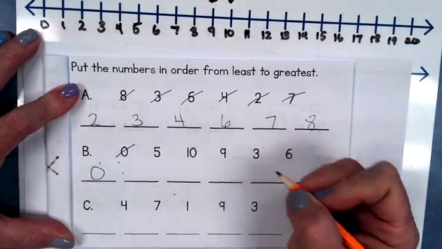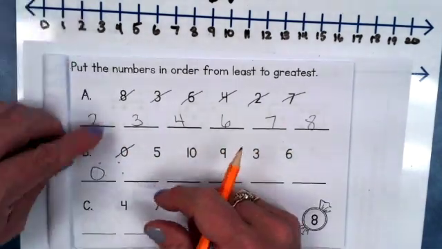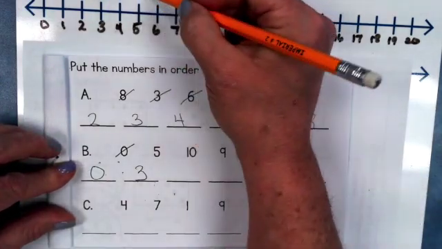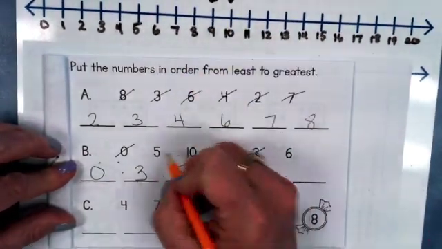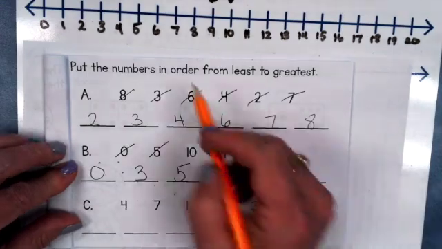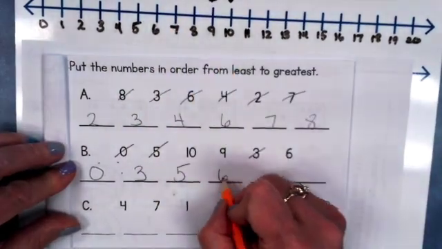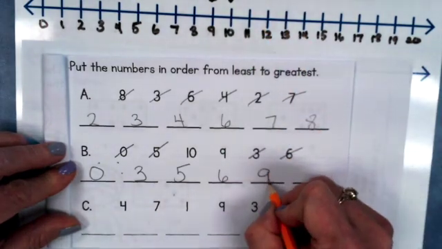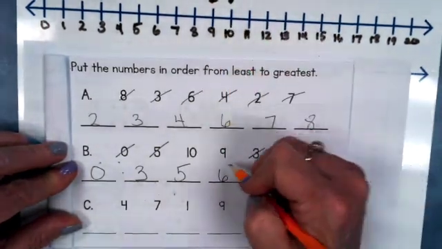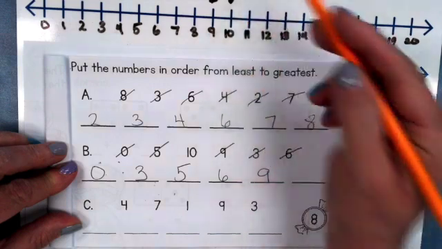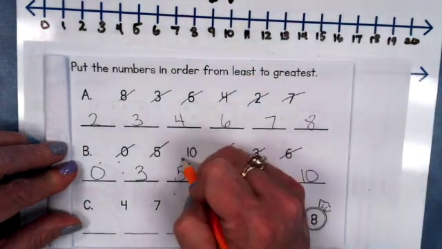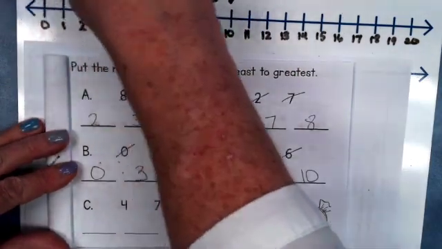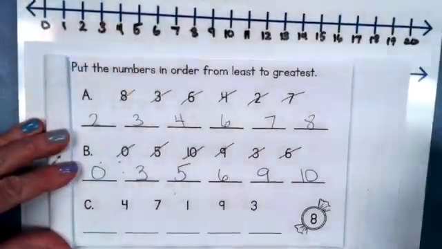So I can cross that one off. The next one that has a dot is 3. So cross that one off. The next one is 5. Let's cross that off. Next one is 6. Cross that one off. Then comes 9. Cross that one off. And then the last one up here with the dot is the number 10. So we'll cross that one off. Now I'll erase my dots again because I got to start new.